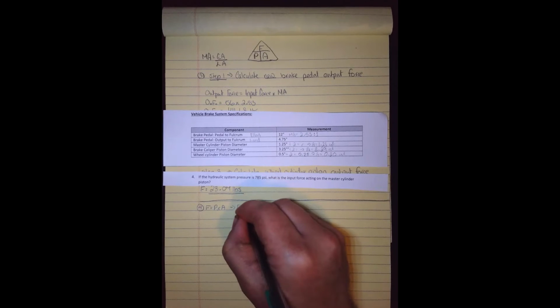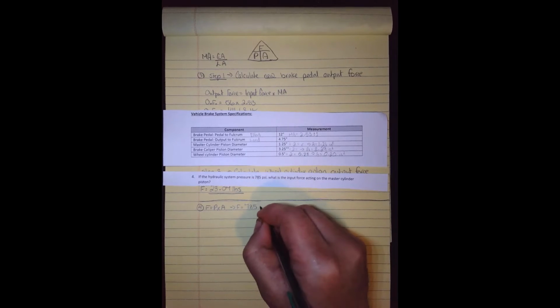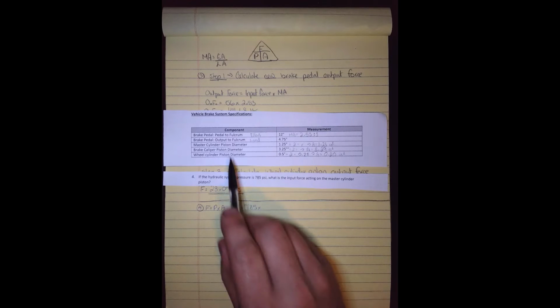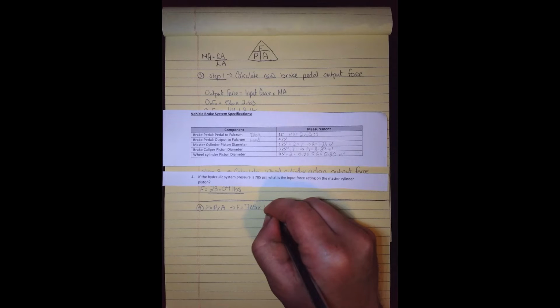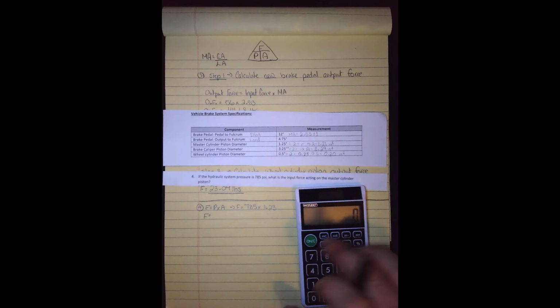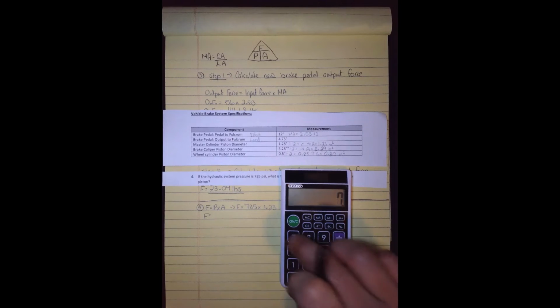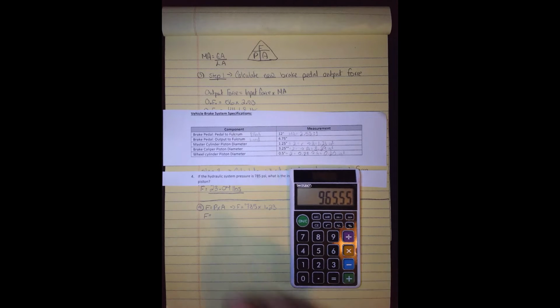Pressure is 785 psi multiplied by the area of the master cylinder piston, which is 1.23. So our force, 785 times 1.23 is going to give us 965.55 pounds of input force.